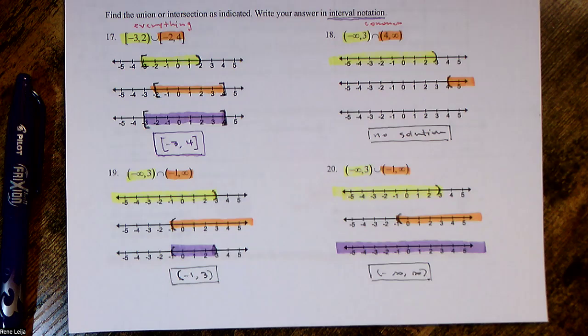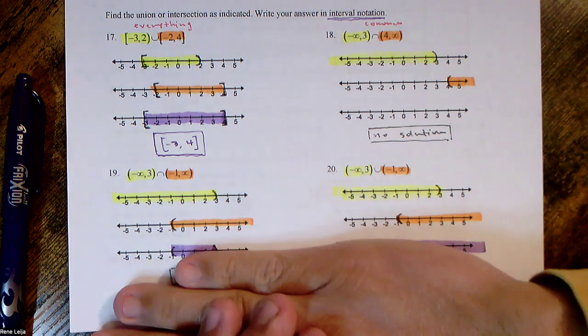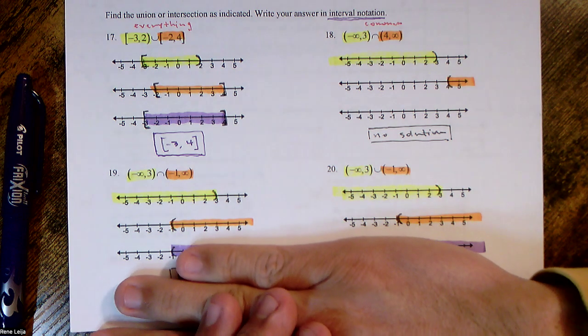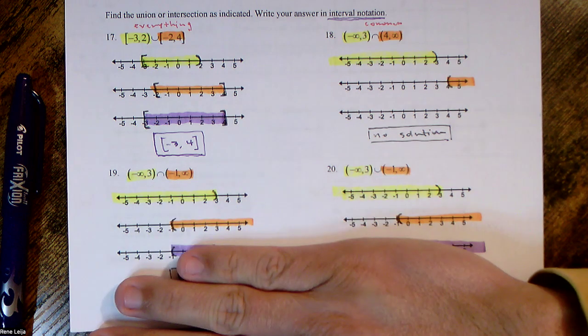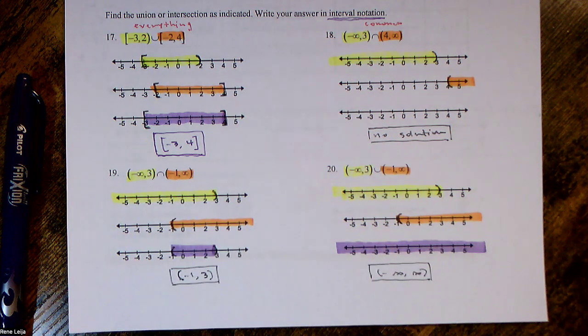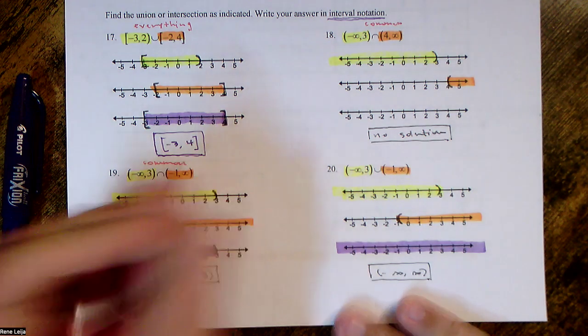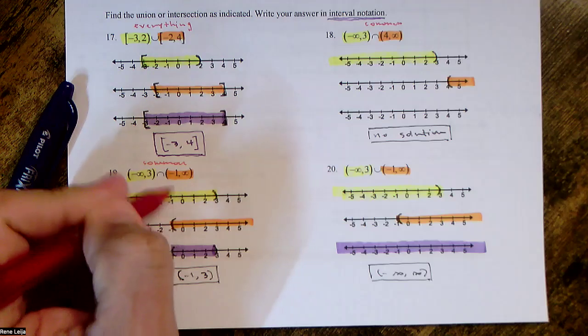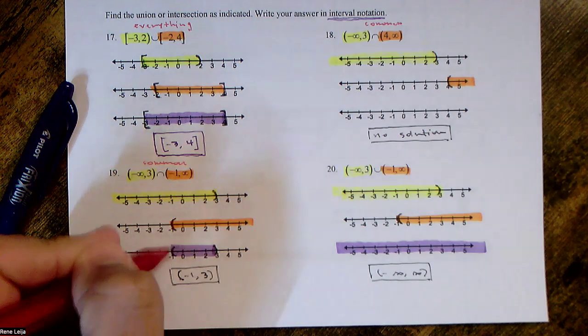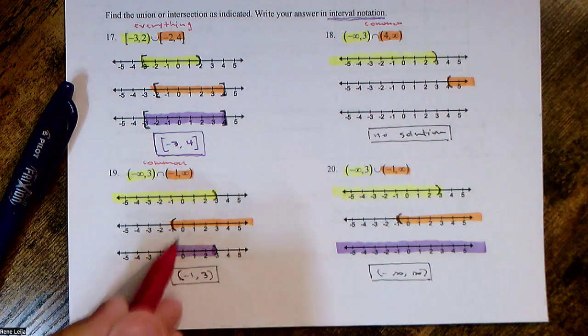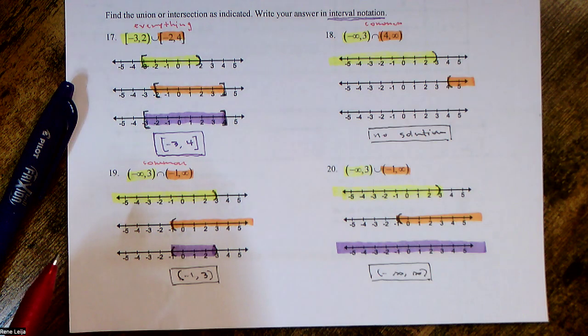Okay, so 19 and 20, hope you noticed that they were the same. So the graphs are identical. They're going to be the same. This is the intersection and this is the union. So for the intersection, I want where they are common. And they are common from -1 to 3. So -1 to 3. Both have parentheses on either end.